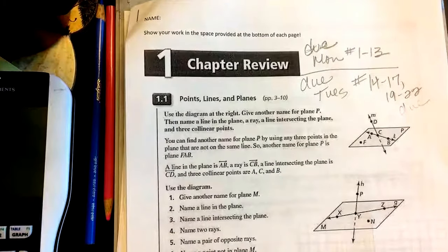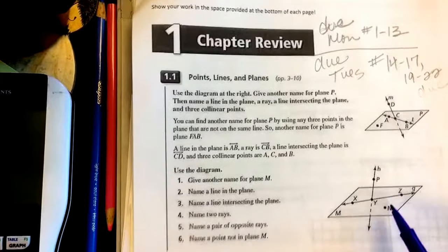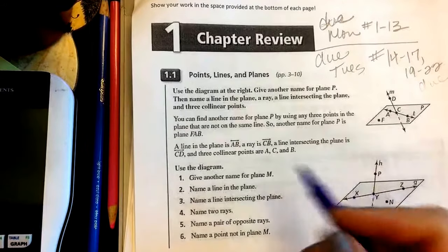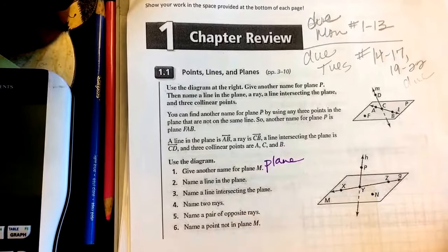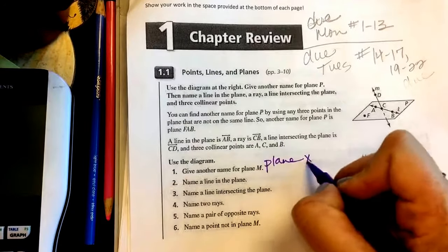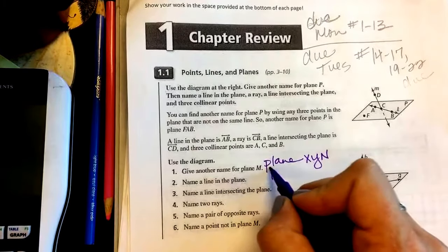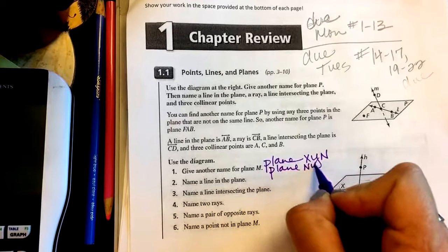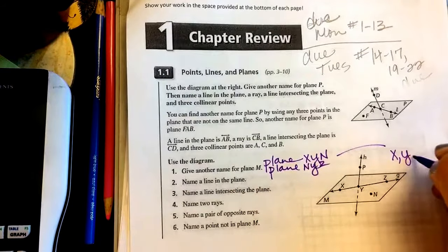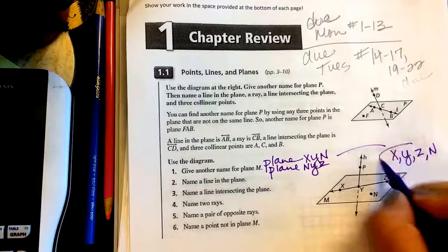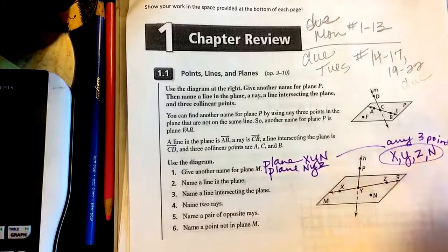Okay, chapter 1 review. Another name for plane M. We need to use 3 letters in the plane. So you could call it plane XYN, or you could call it plane NYZ. So a combination of any 3 of the letters X, Y, Z, N. A combo of any 3 points with the word plane in front of them and no commas.